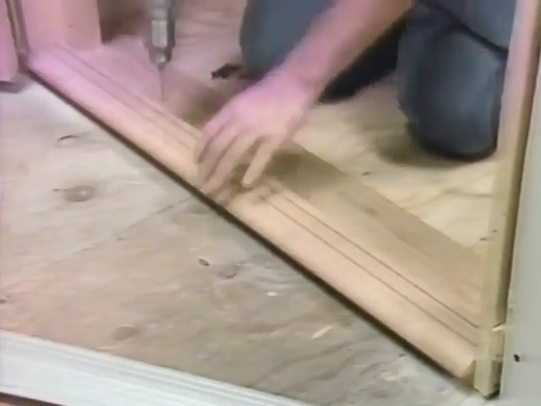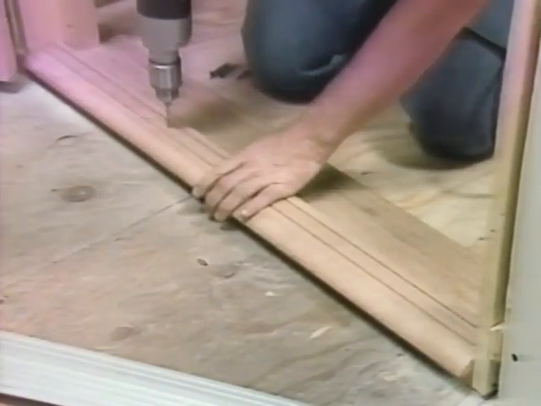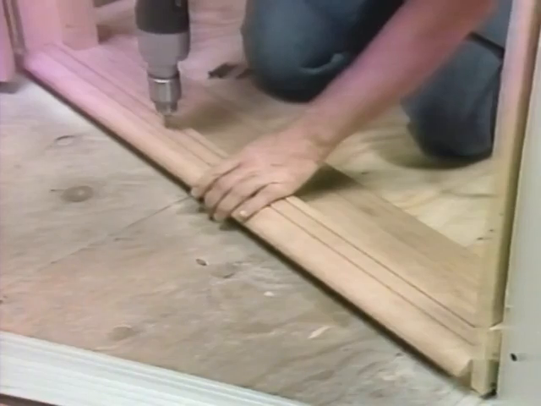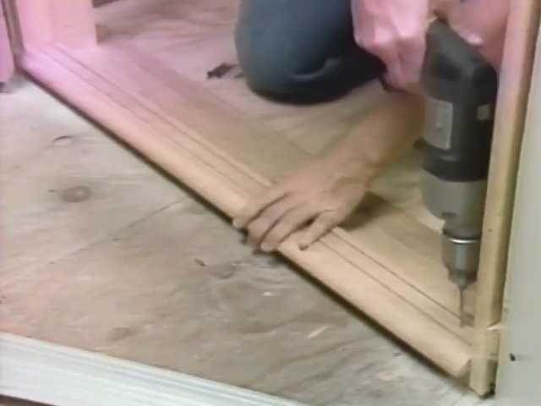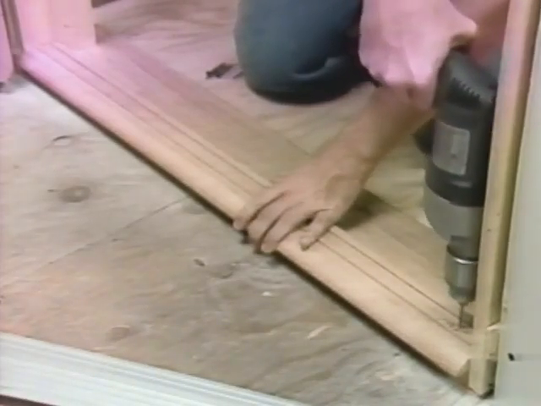For attaching the threshold, I'll be using screws, placed down the middle and later covered with a vinyl insert. For metal thresholds, there are usually pre-bored holes for applying wood screws. Next, I want to drill for the 4 2-inch screws, 1.5 inches from each end, and then the other 2 equally spaced between them.